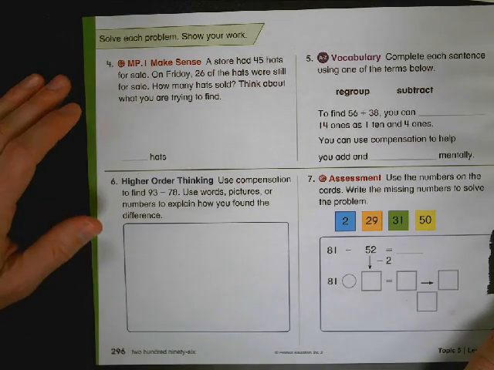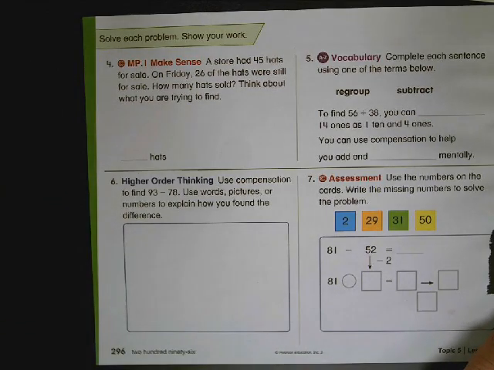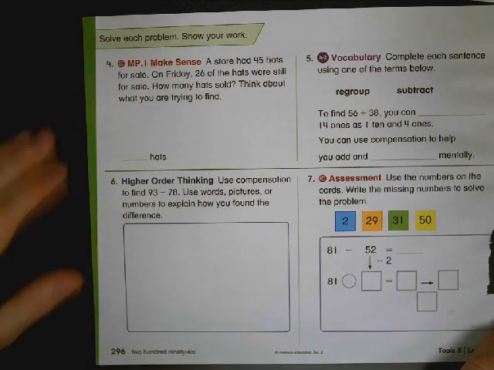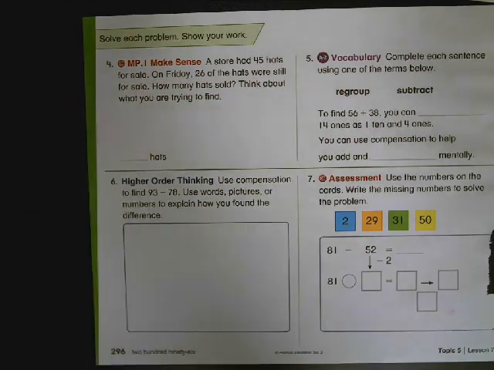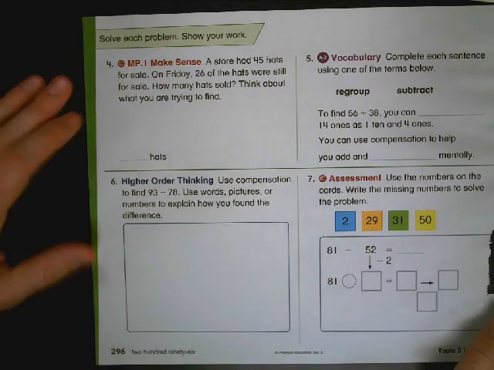Break apart. Use addition on a number line. Use subtraction on a number line. Use a hundreds chart. Compensation. My suggestion, maybe just continue compensation just so that your child understands what the strategy is.